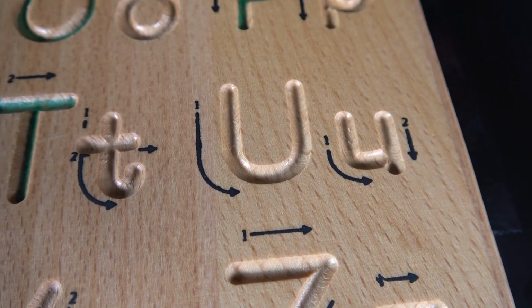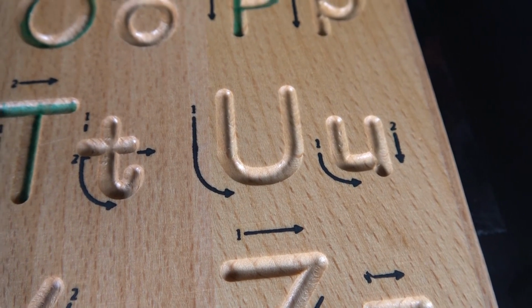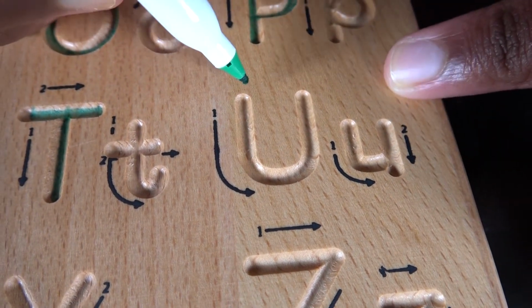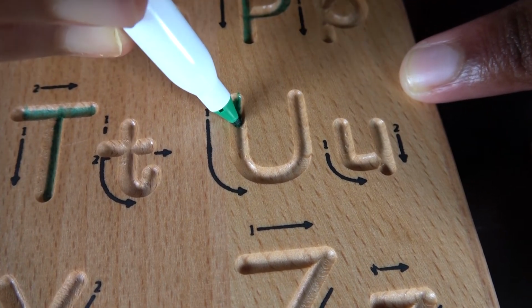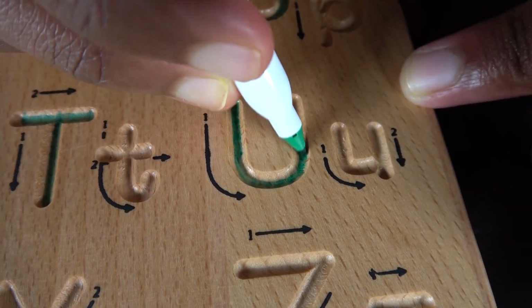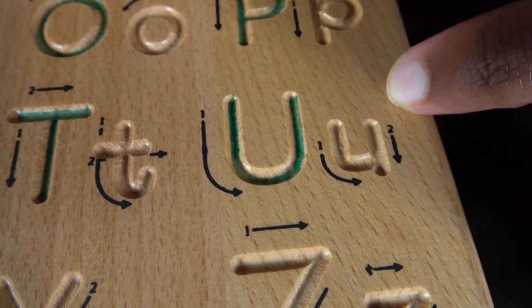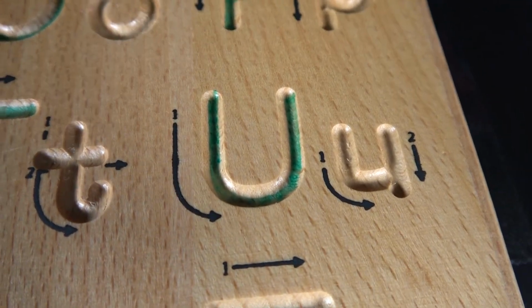Now we will write the uppercase U. We'll start right here and go make this curve right here and come back up. That is the uppercase letter U.